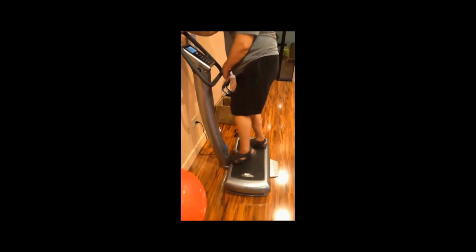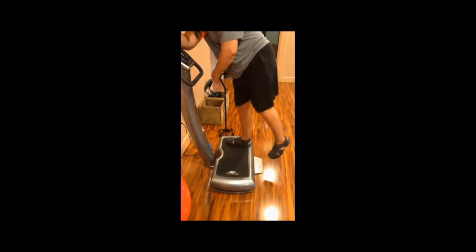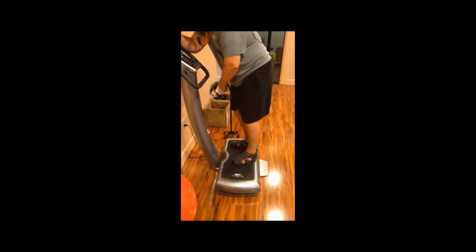Now we add hip extension, so the movement is hip flexion, knee flexion, hip extension. And that's the progression of the exercise.